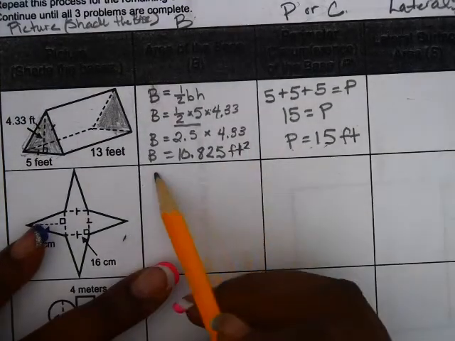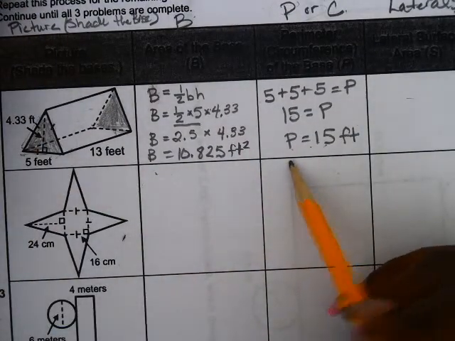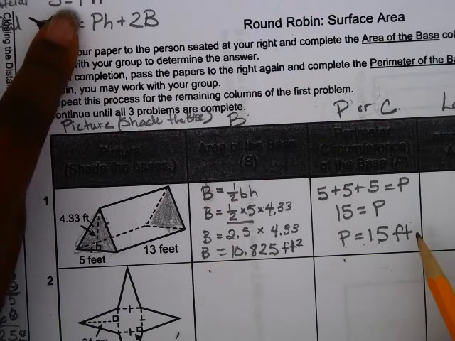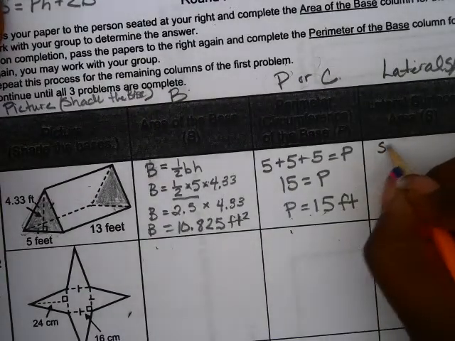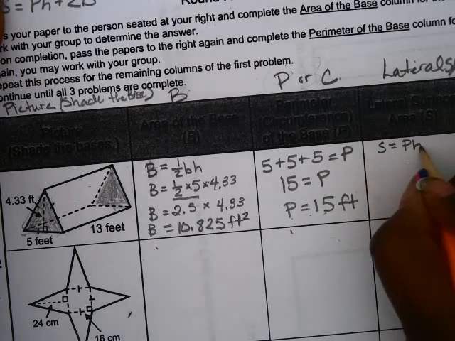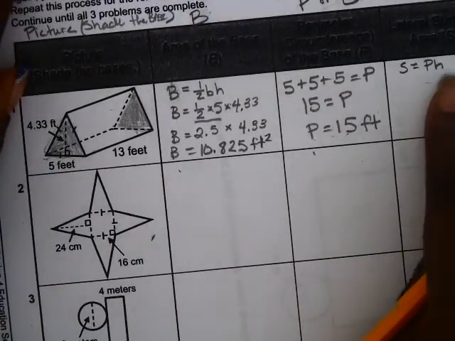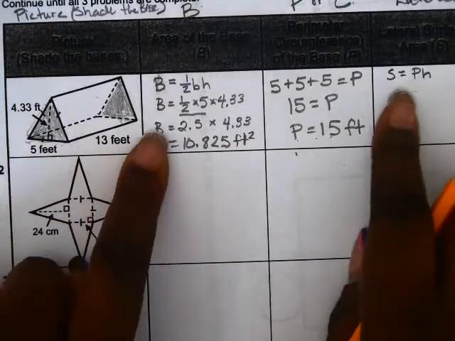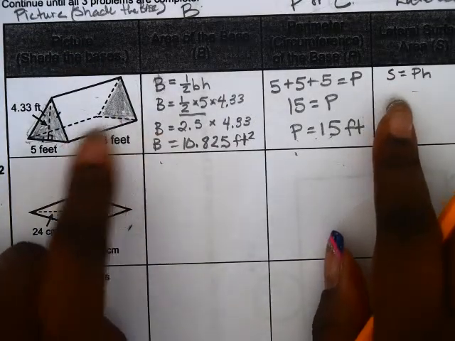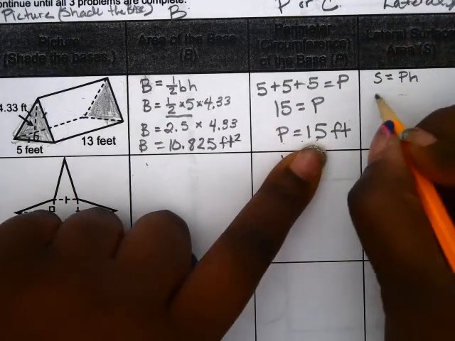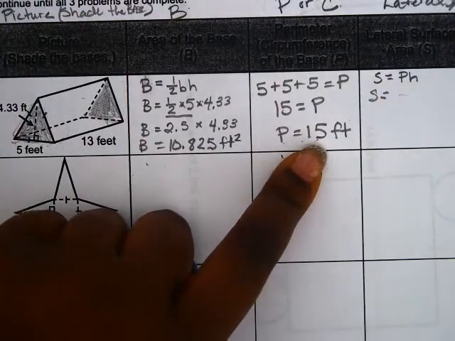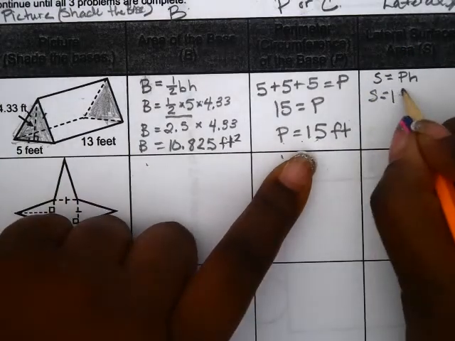So now that I have my perimeter and my base, I can use my formula, which is above, to solve the problem. For lateral surface area, the formula is S equals perimeter times height. And remember, this is the height of the prism, and the height of the prism is always between the 2 bases. The perimeter is 15.